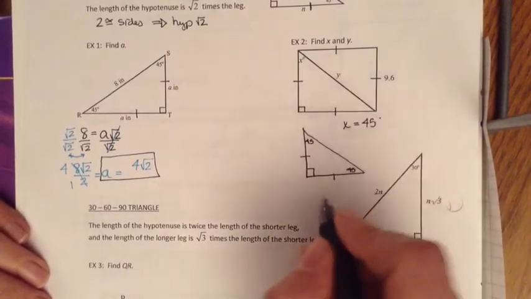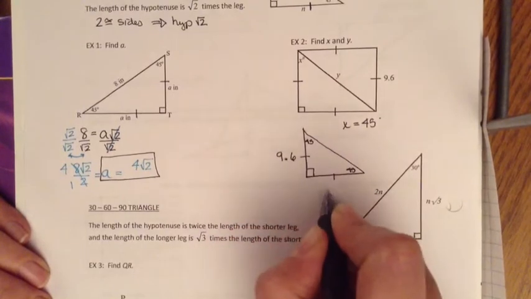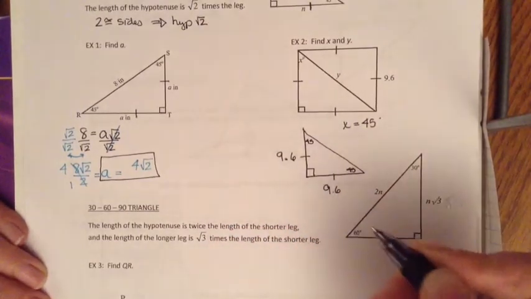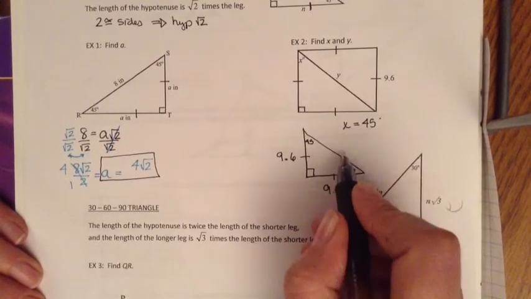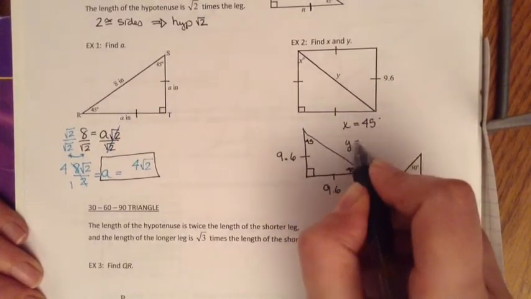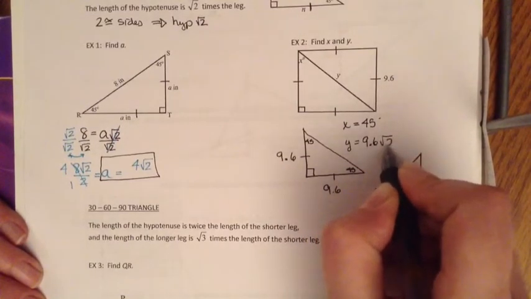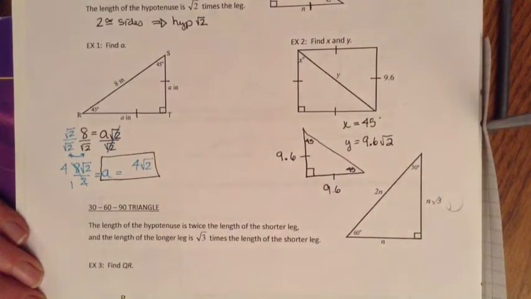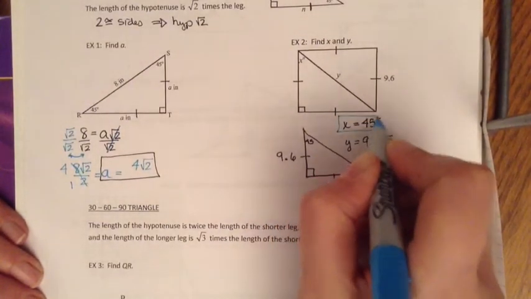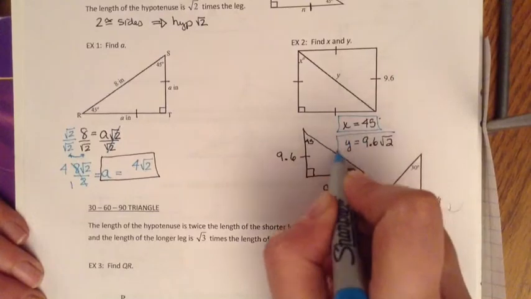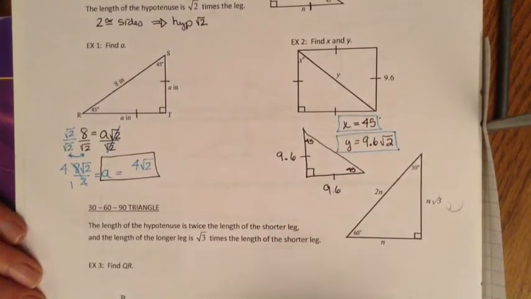All right, now I need to find y. I know that this leg, the short leg, is 9.6, and I know that my hypotenuse is always my short leg times the square root of 2, so y equals my short leg times the square root of 2. So those are my two answers. x equals 45 and y equals 9.6 times the square root of 2.